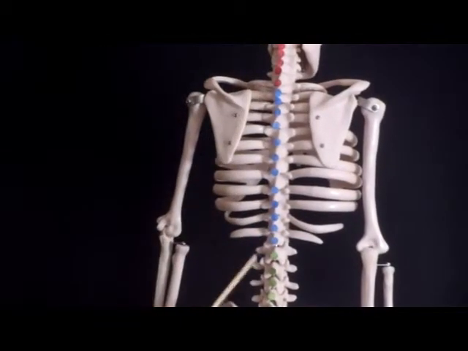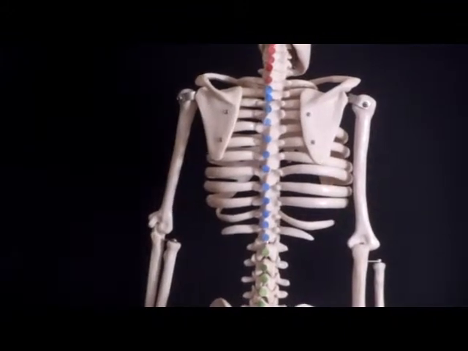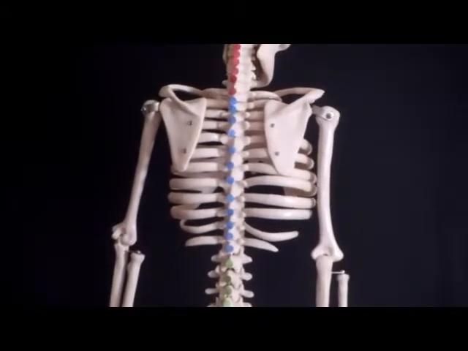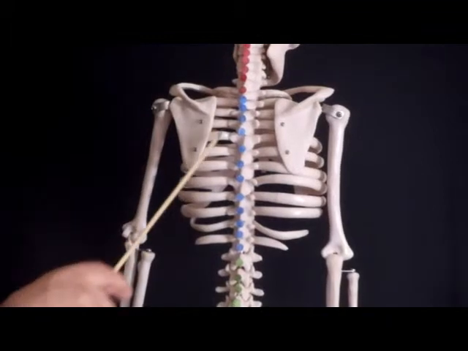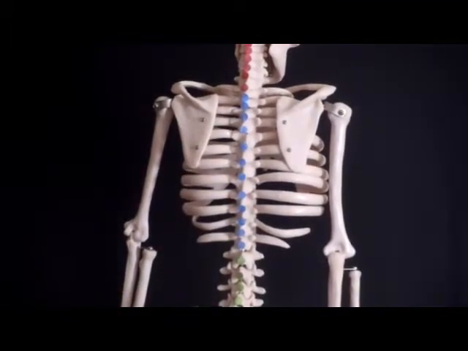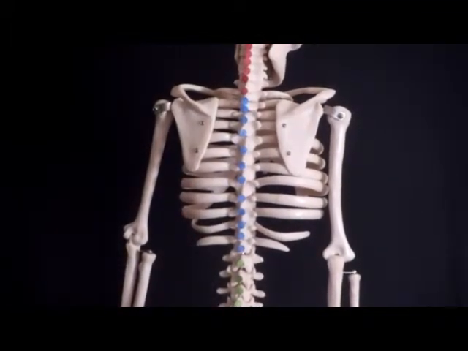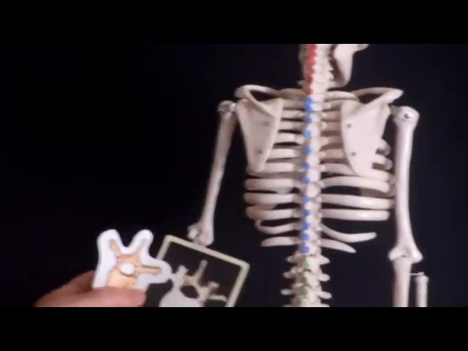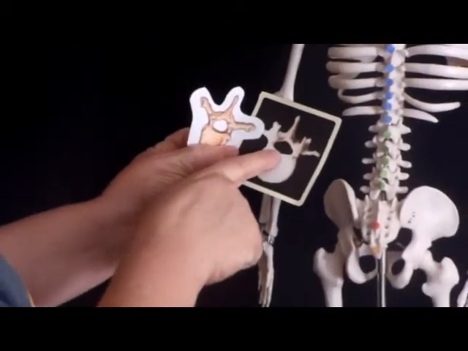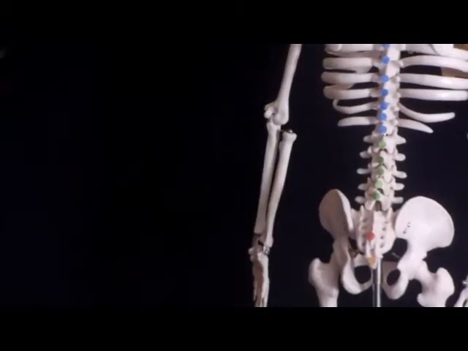The cervical and the lumbar spine have triangular intervertebral foramen, and the thoracic has a circular one. You can see the difference here. This would be like the cervical or lumbar, and the round one would be the thoracic.